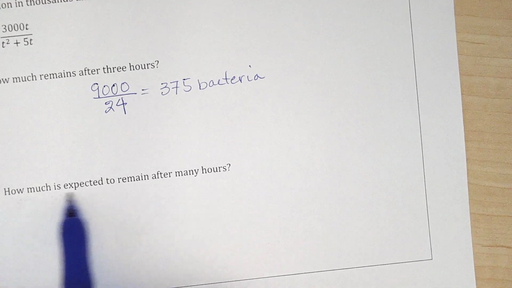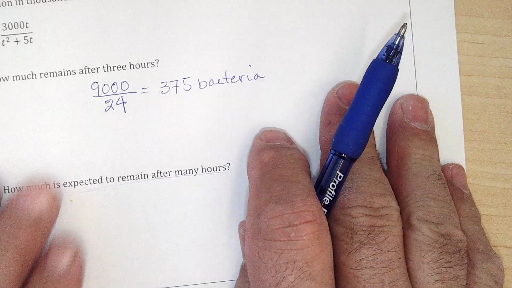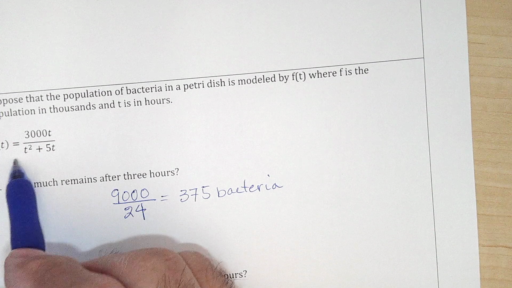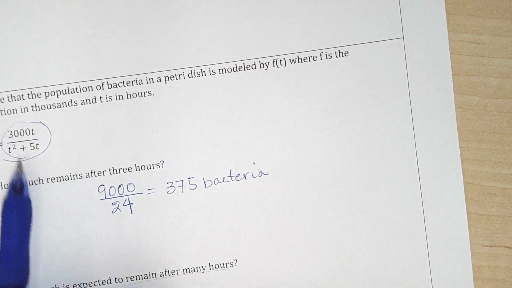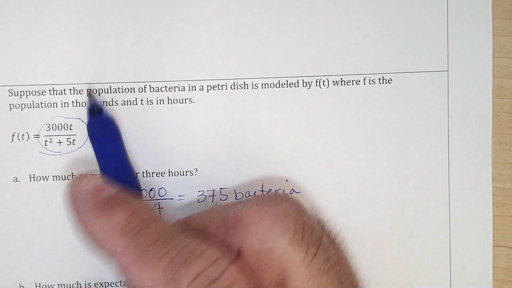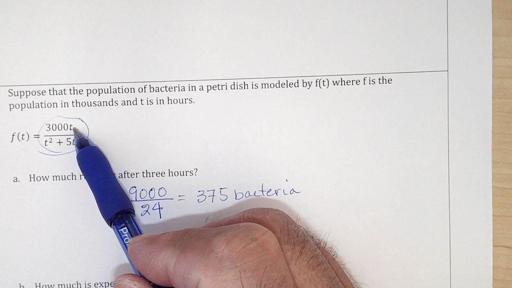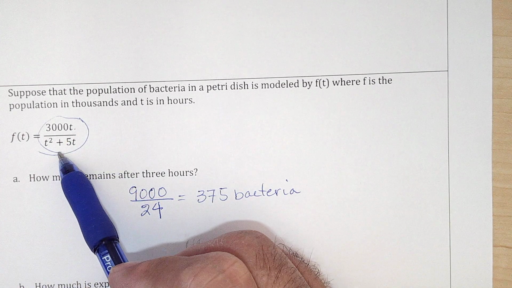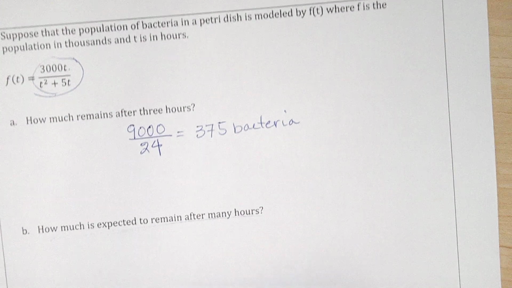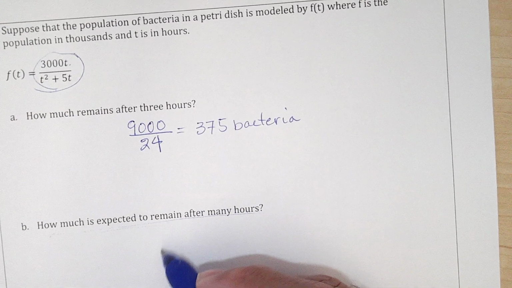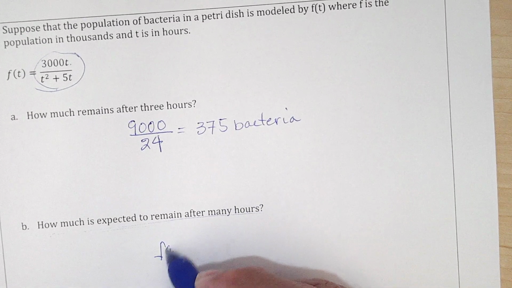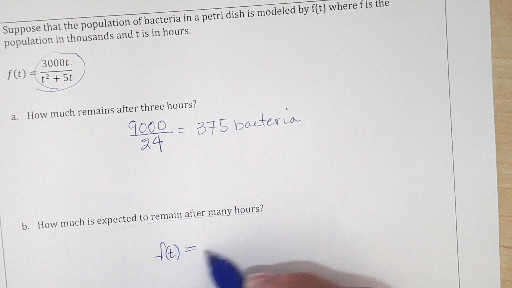And how much is expected to remain after many hours? So what happens in the long run on this? What's the end behavior of this? The degree of the numerator is less than the denominator, so this will go to 0. So f of t, the population, will approach 0.